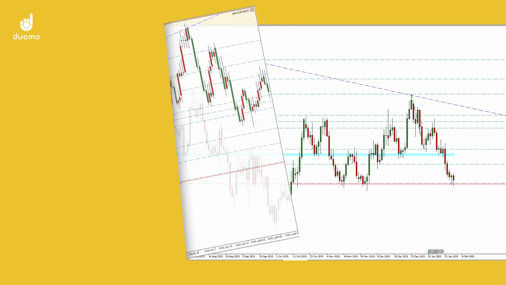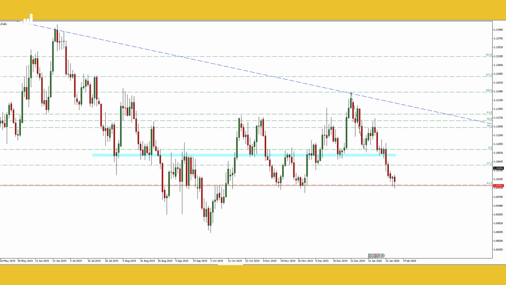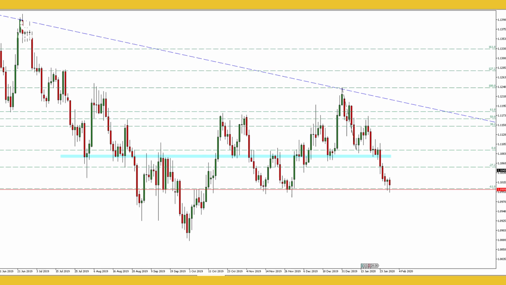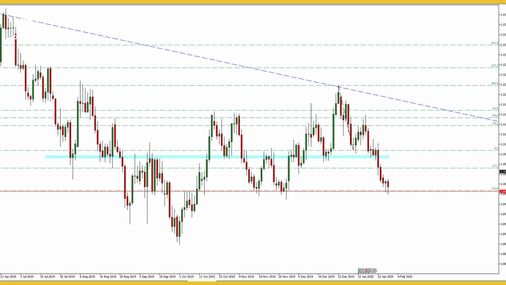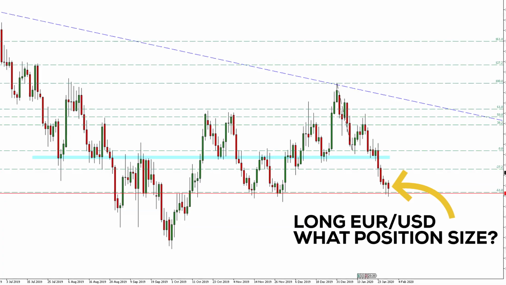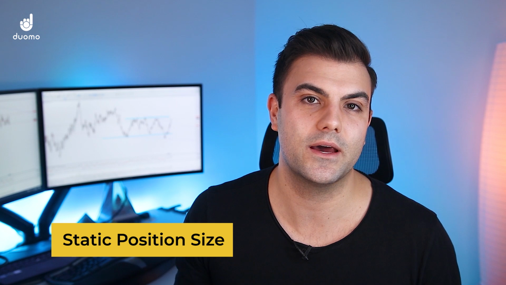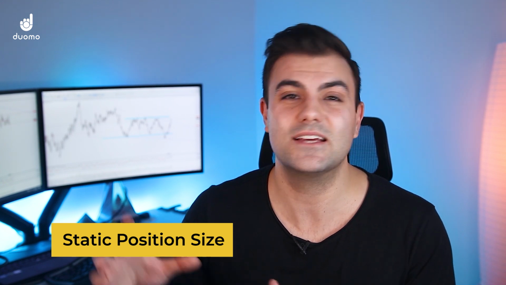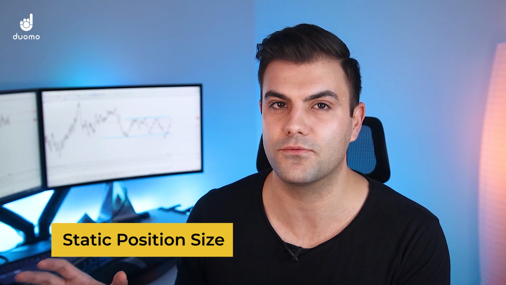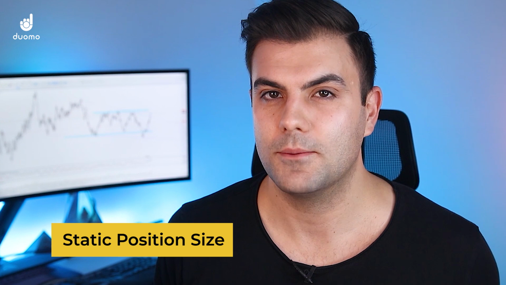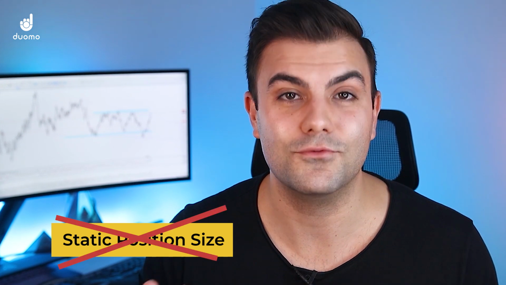So let's assume that we're opening a long trade on Euro USD. If it's a long trade, that means that we're going to be making money if the price moves up. Now, how do we know what size trade we should open? A lot of traders, especially beginner traders, will use an approach that we call a static position size. This may have different names elsewhere, but that's what we refer to it as, and really it's the concept that matters here rather than the name of things.